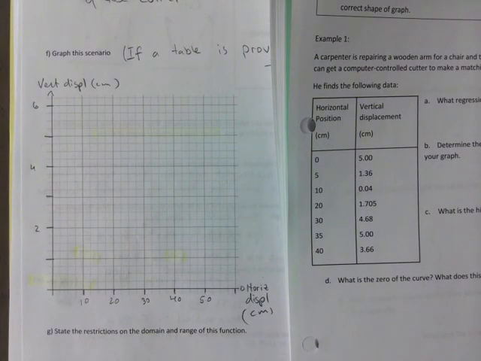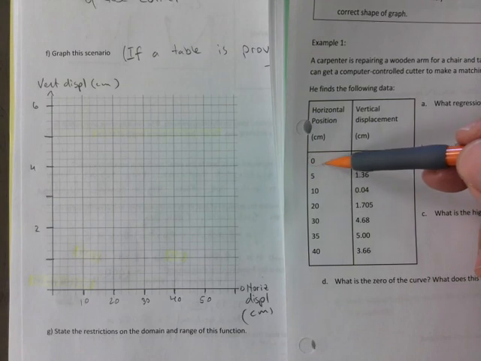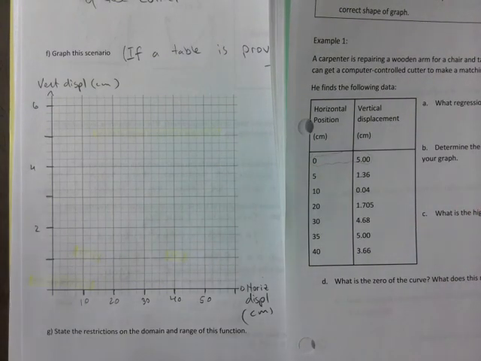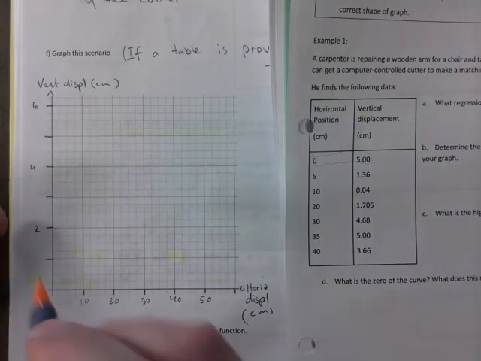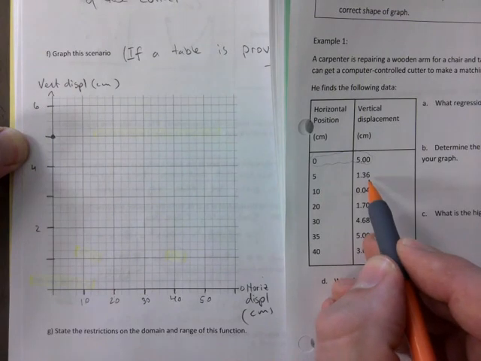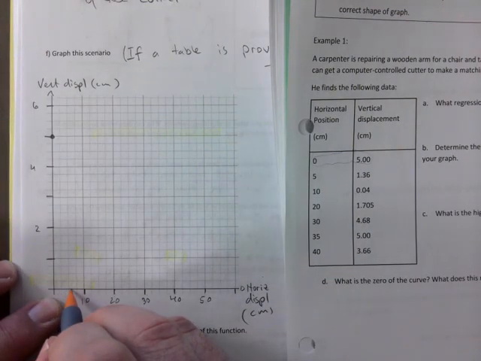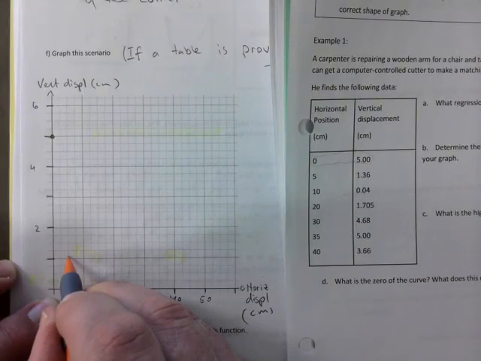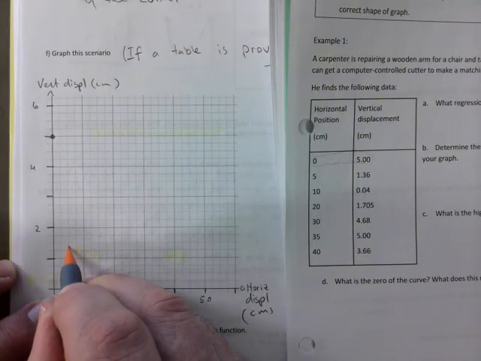In this case, the y-intercept was actually stated in here, but it may not have been. So just watch out for it. So 0.5 is right there. 5, 1.36. 5 is right here. This is 1. And this is 1.5. 3, 6 is right about there.